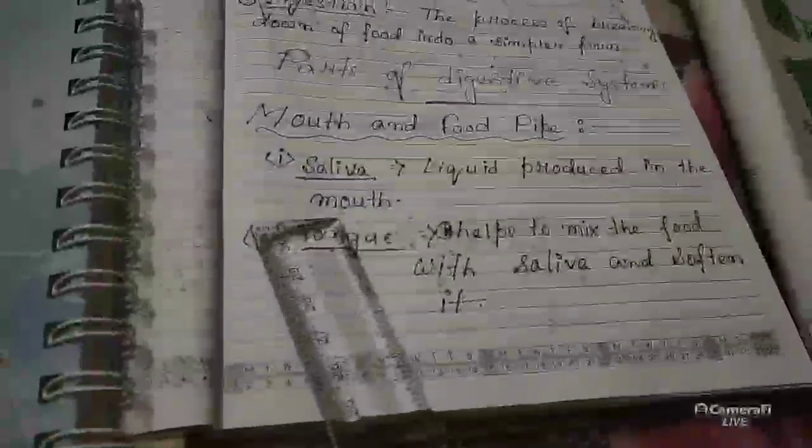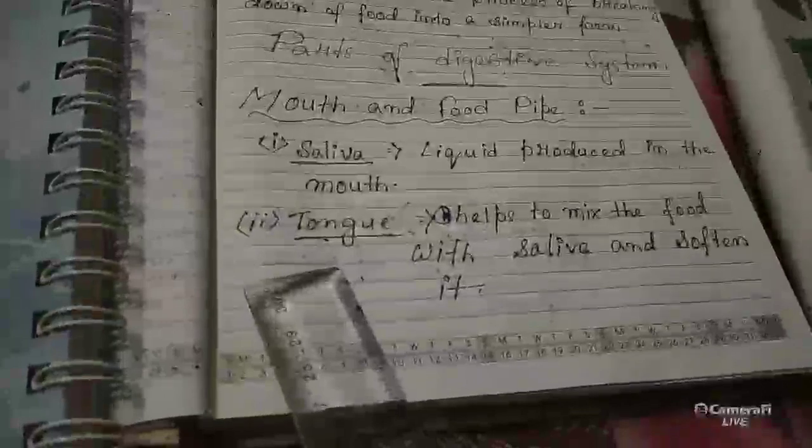You have liquid in your mouth. If you are taking any food in your mouth, it mixes with the saliva, that liquid, and you can easily chew the food and easily taste the food because of the saliva. So the liquid produced in the mouth is called saliva. Can you remember the name of that liquid?